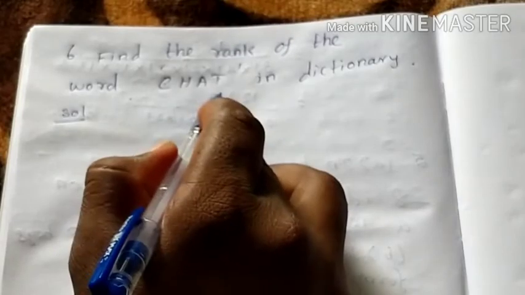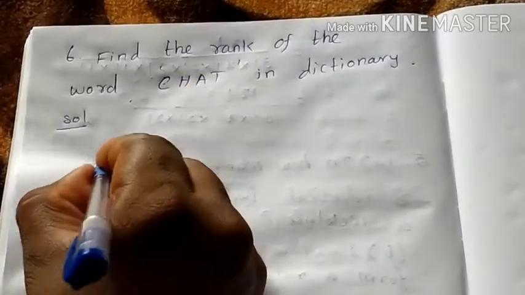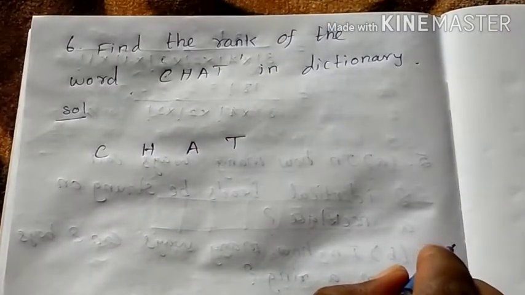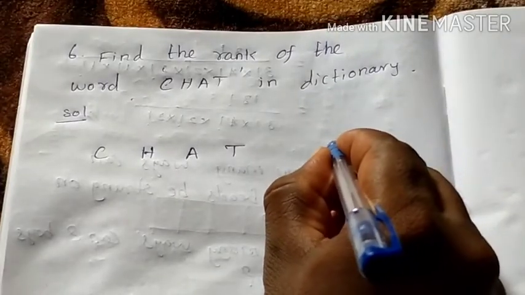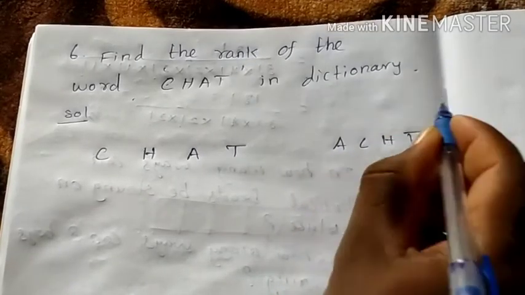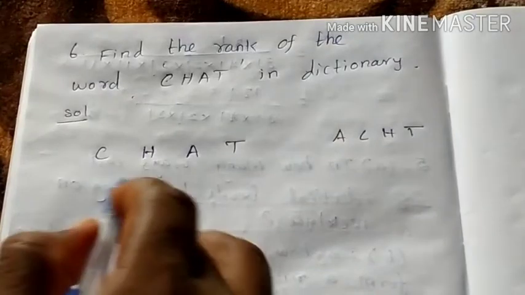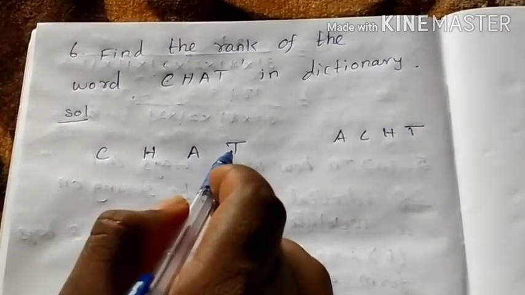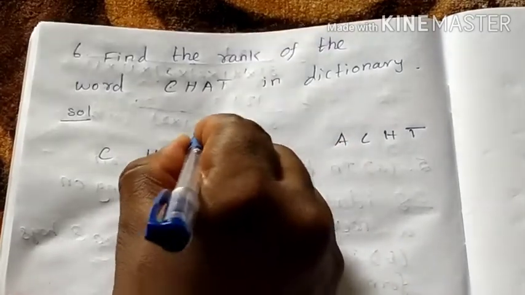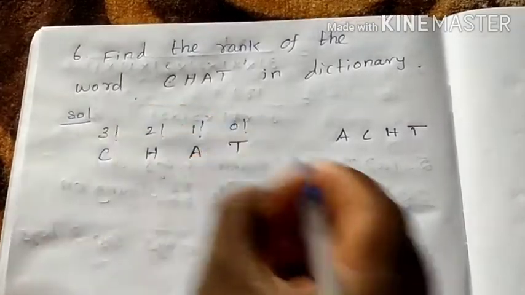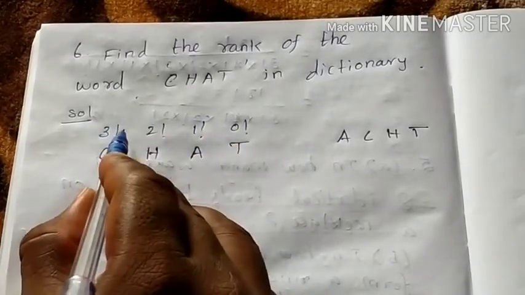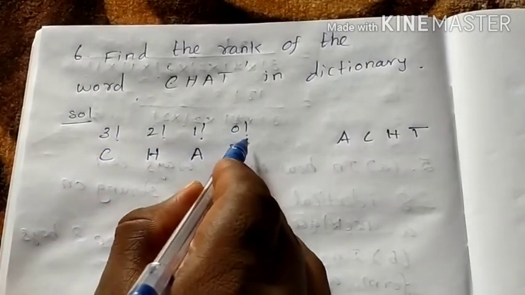Okay, the CHAT. First write the letters C, H, A, T. Then write the alphabetical order. Here, this is the alphabetical order: A is first, then C, then H, then T. Okay, this is the alphabetical order. This is the given word, CHAT. Then write the factorial values from right to left. This is 0 factorial, then 1 factorial, 2 factorial, 3 factorial. This is the same for all the words. Okay, this is the first step.